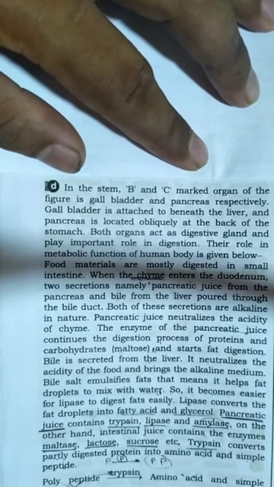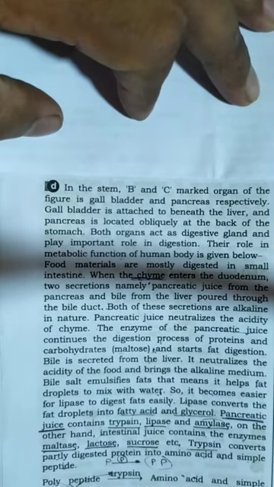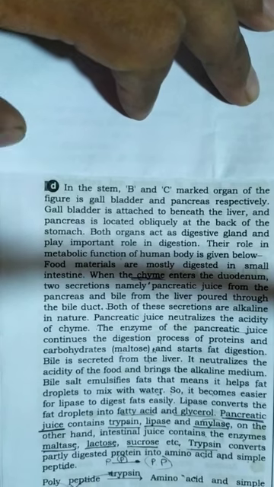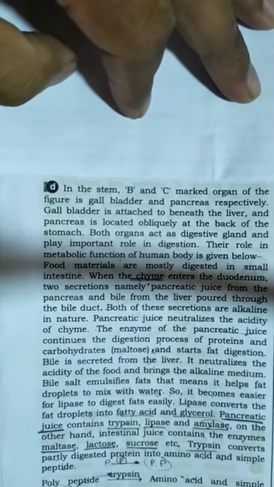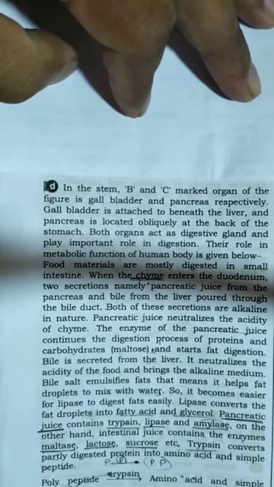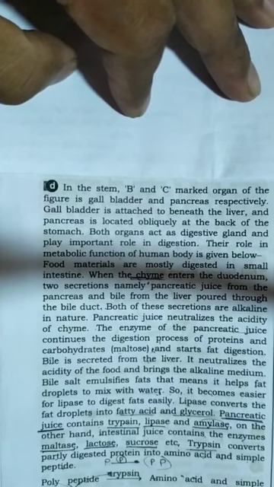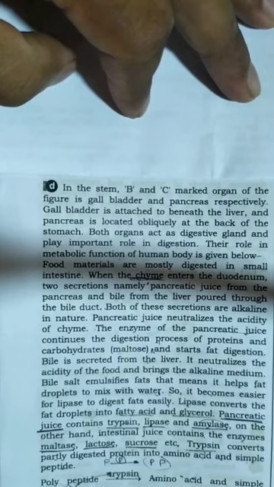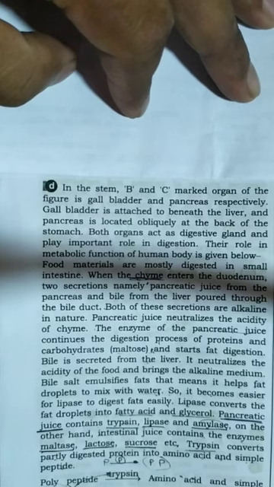In the system, B and C marked organs of the figure are the gallbladder and pancreas respectively. The gallbladder is attached beneath the liver and the pancreas is located obliquely at the back of the stomach. Both organs act as digestive glands and play an important role in digestion. Their role in the metabolic function of the human body is given below.